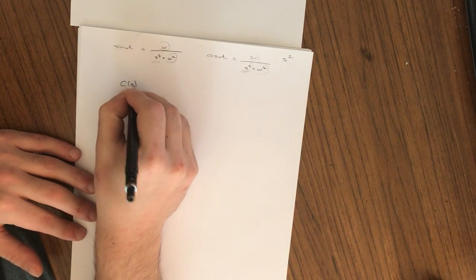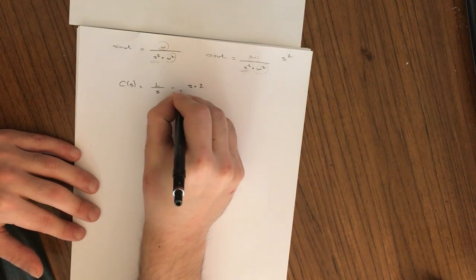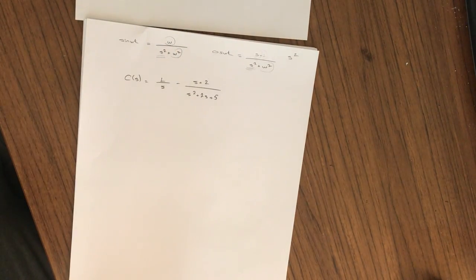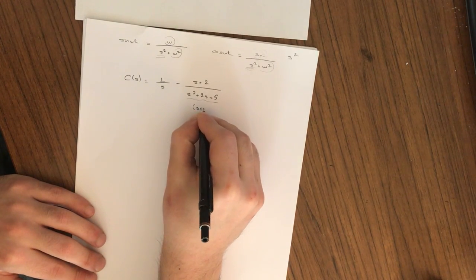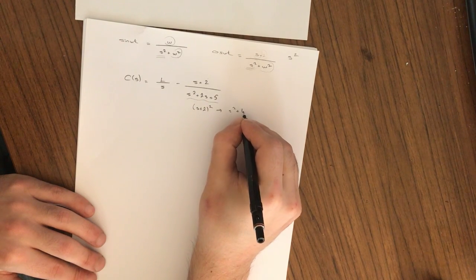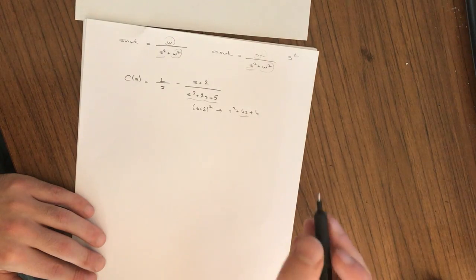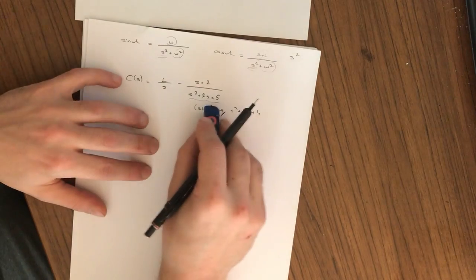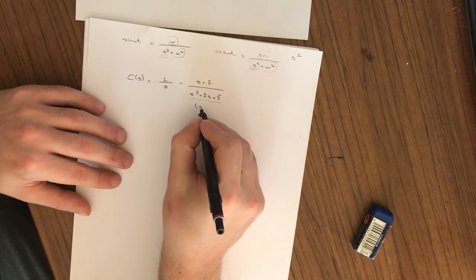We found that C(s) equals 1 over s minus (s plus 2) over (s squared plus 2s plus 5). Now, if we convert this into (s plus 2) squared, we have s squared plus 4s plus 4. Now we have too many s terms. We need to have 2s, but we have 4s. So this doesn't work. Let's try (s plus 1) squared.